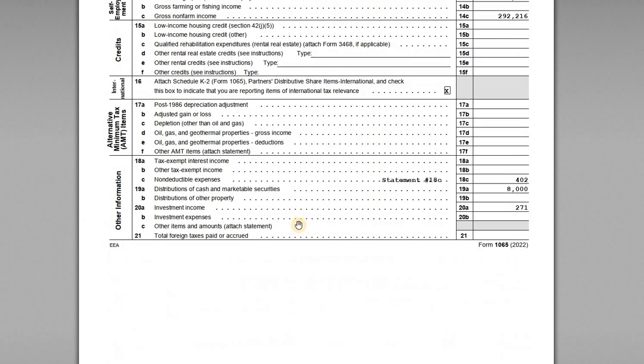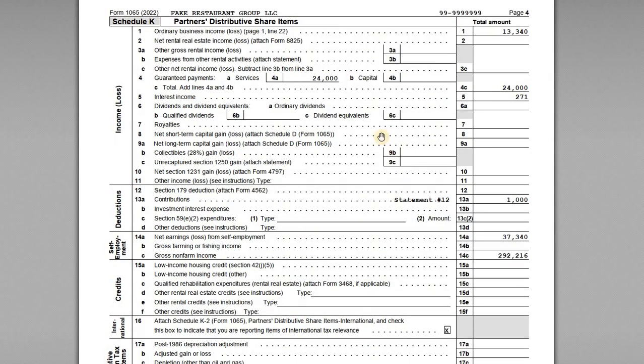we see where we start to enter some of the separately stated items. So again, partners' distributive share items, right? Page 1 flows through to line 1 for ordinary business income. To the extent you have any other items that are listed here that have to be separately stated, they are in fact just separately stated on the Schedule K. And so all these amounts will flow through to the Schedule K-1s for each partner in a separate fashion. So what had to be separately stated?